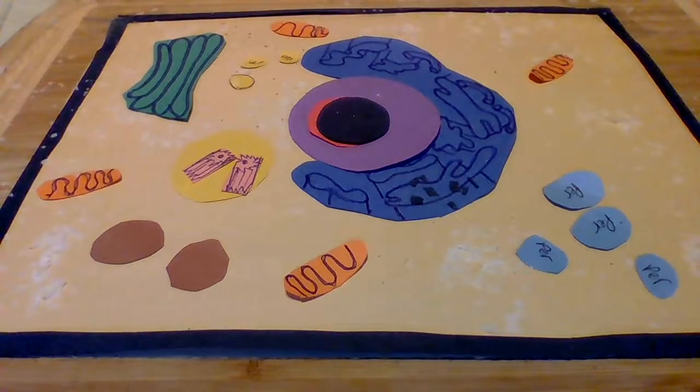We talked about the cell membrane earlier, and how it has two layers of phospholipids, also referred to as phospholipid bilayers. We talked about how the phospholipids are amphiphilic. They have a hydrophilic portion and a hydrophobic portion. Hydrophilic is water-loving, and hydrophobic is water-fearing.